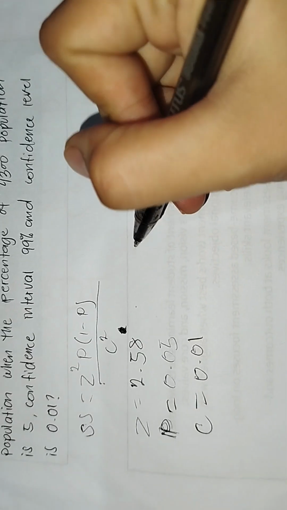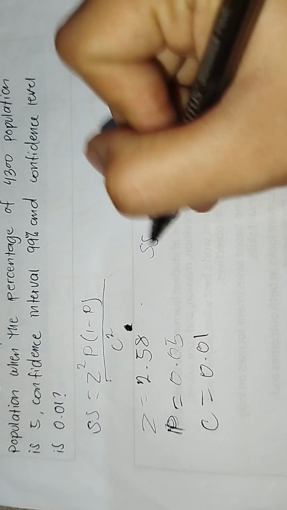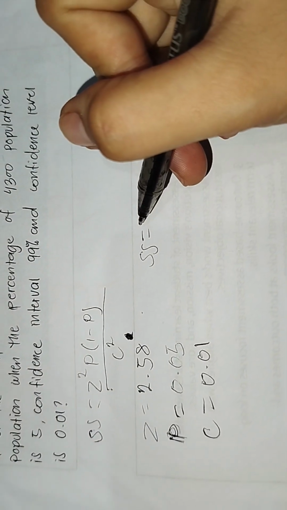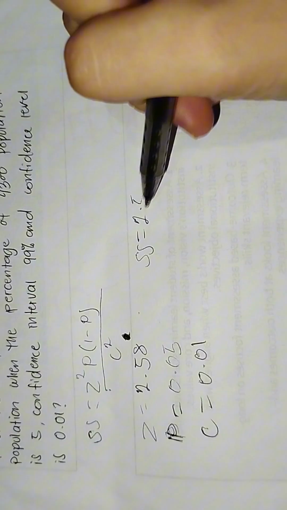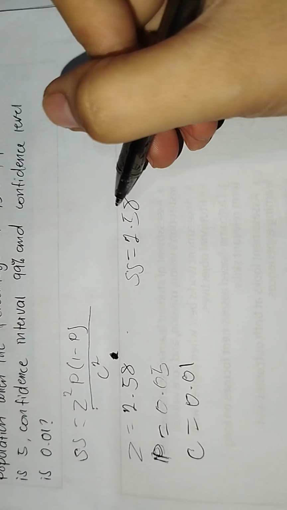Ato na silang i-substitute. So, SS equals ato ang Z kay 2.58 squared.